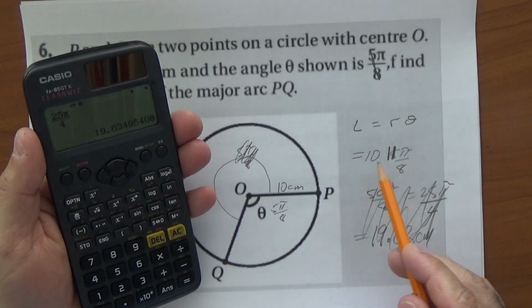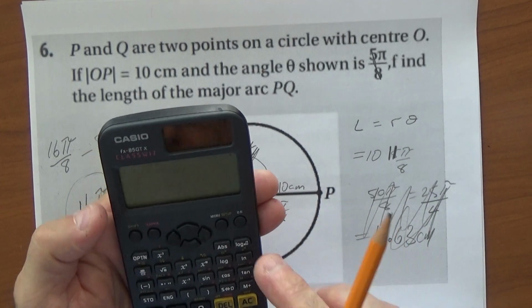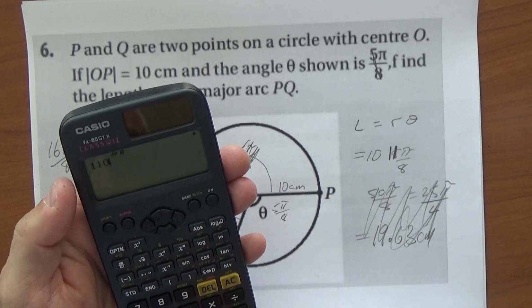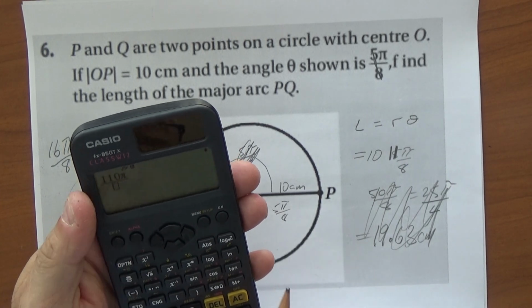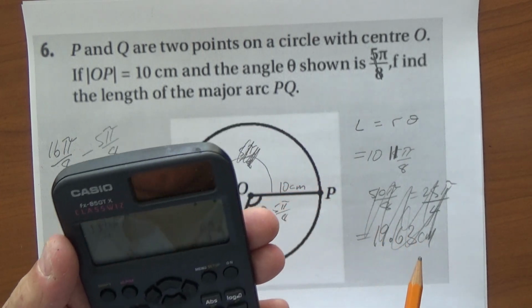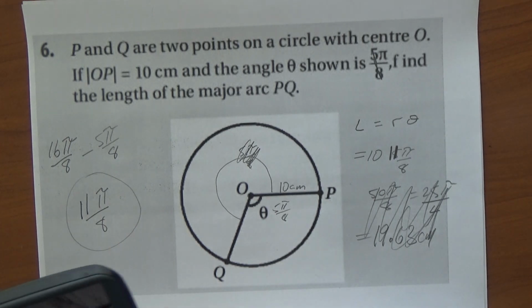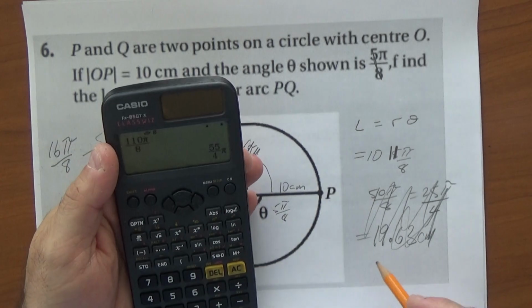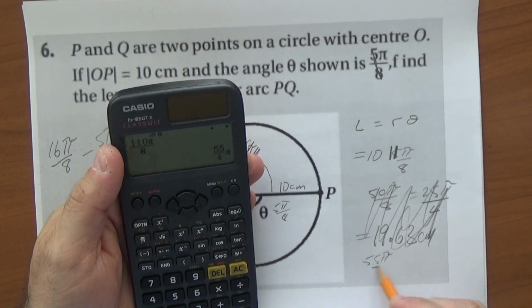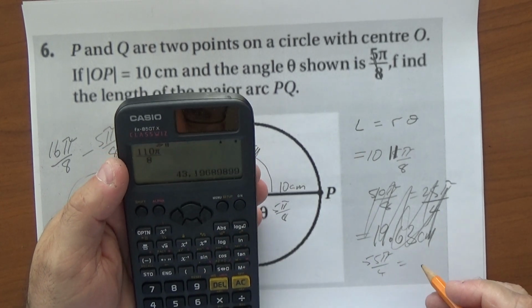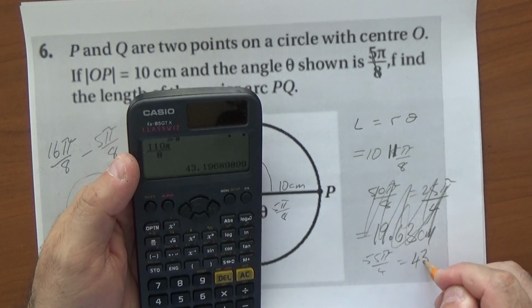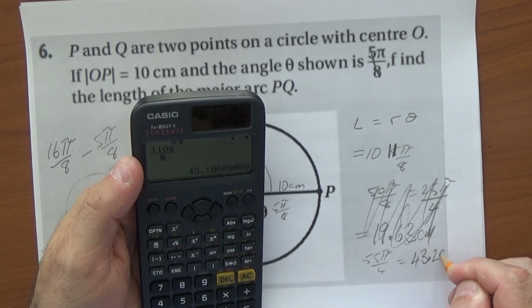You'd have 110 pi over 8. 110 pi fraction bar 8. Okay, and you get 55 pi over 4. And then expand that, and you get a length of 43.2 centimeters.